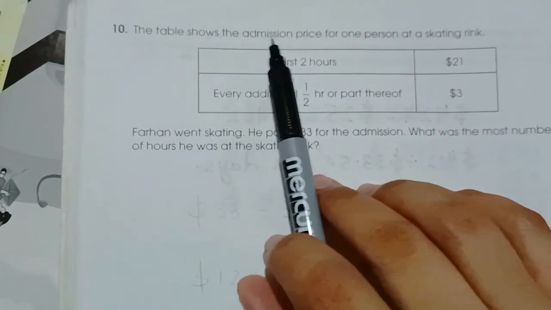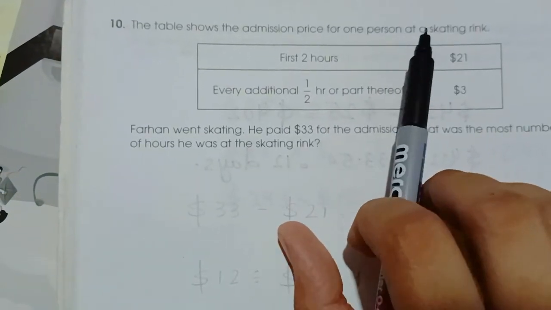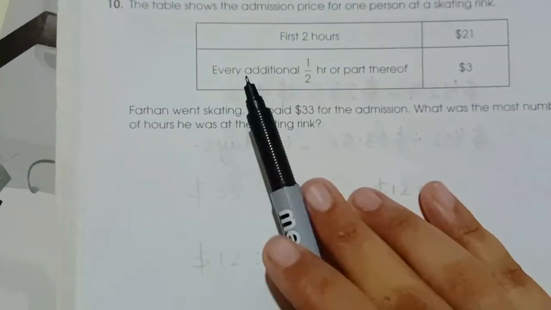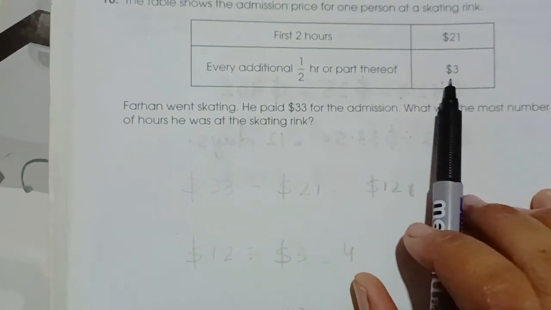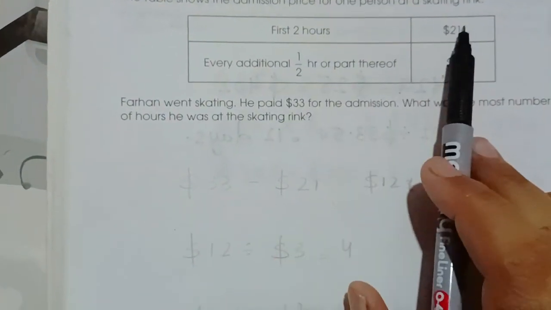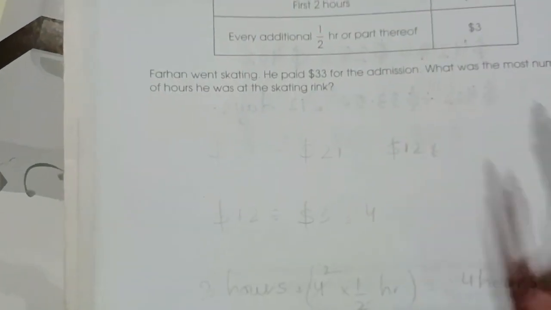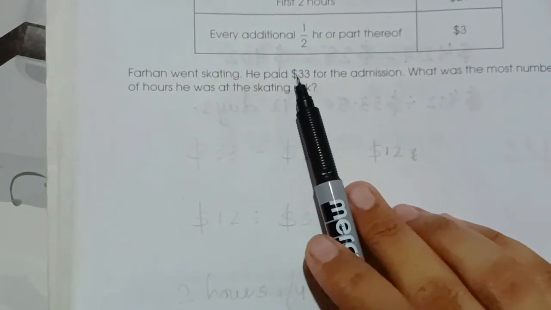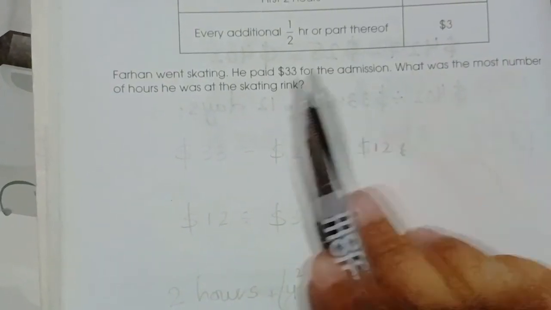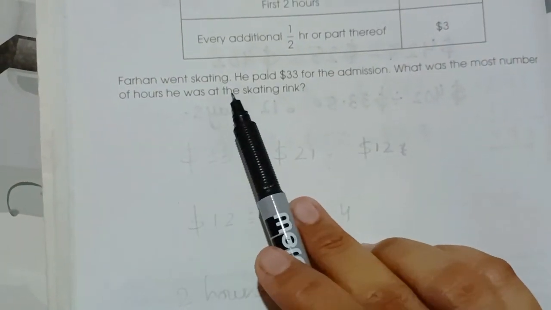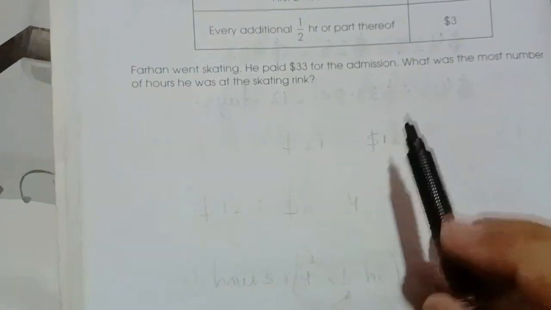The table shows the admission price for one person at a skating rink. Every additional half hour or part, $3. First 2 hours, $21. Farhan went skating. He paid $33 for the admission. What was the most number of hours he was at the skating rink?